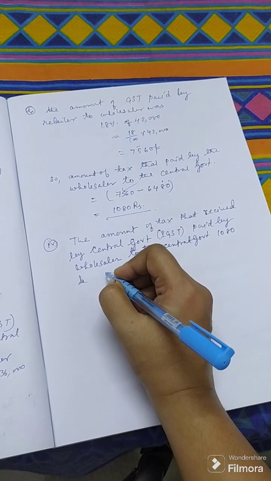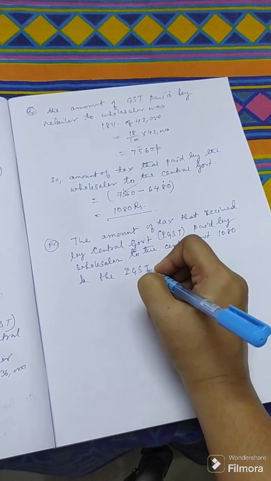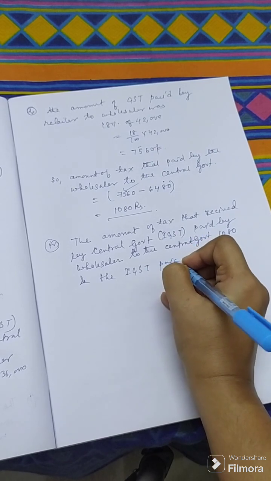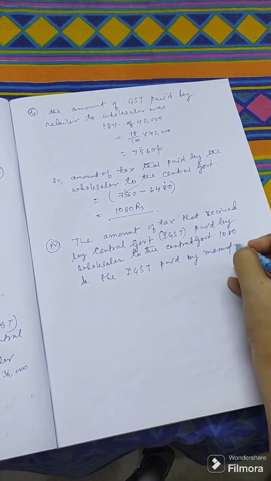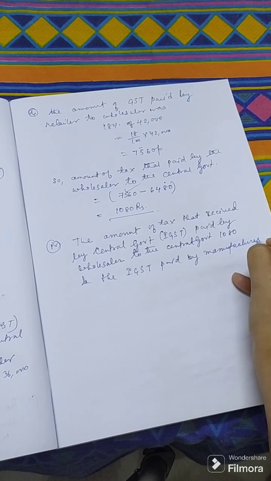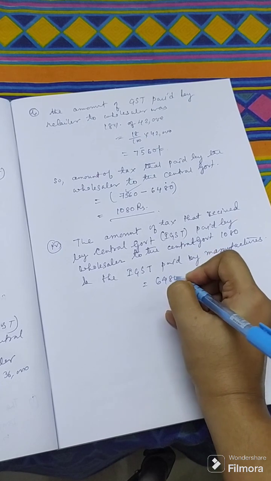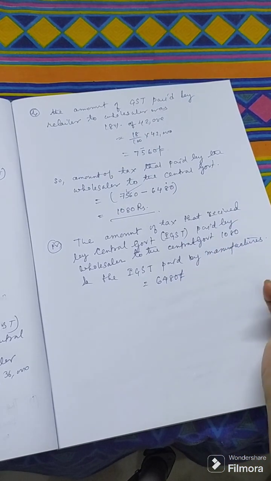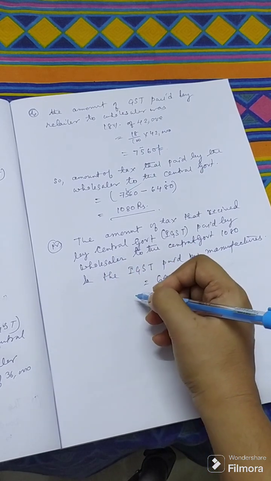and the IGST paid by the manufacturer was rupees 6,480, that we have already discussed.